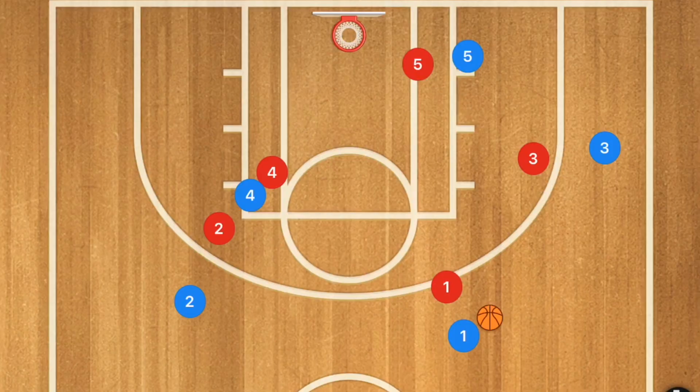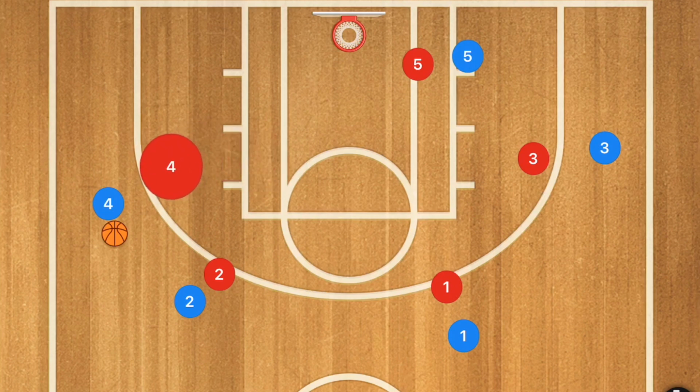In this second play, we're going to have player 1 pass over to player 2. Player 2 is going to receive that ball. Player 2, red, is going to be playing him really tight, and player 4 is going to be popping out towards the 3-point line. This is where player 4 gets that ball.